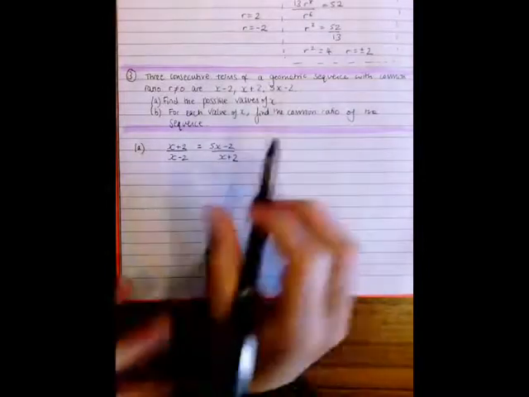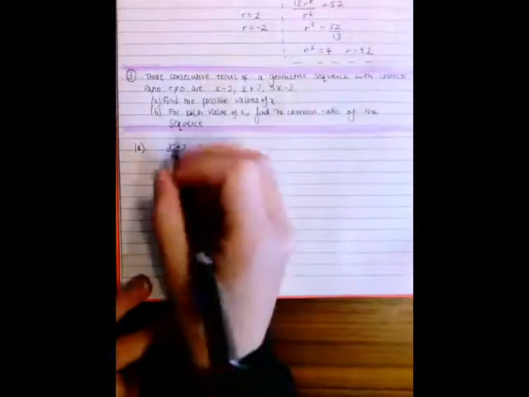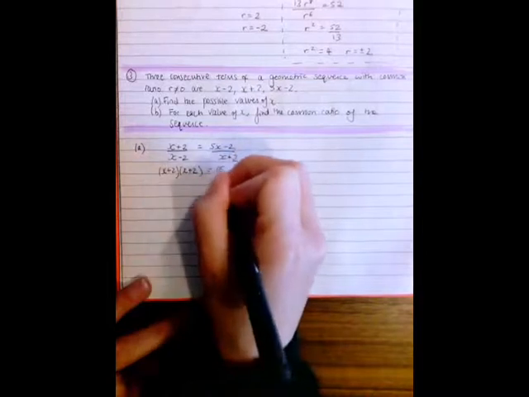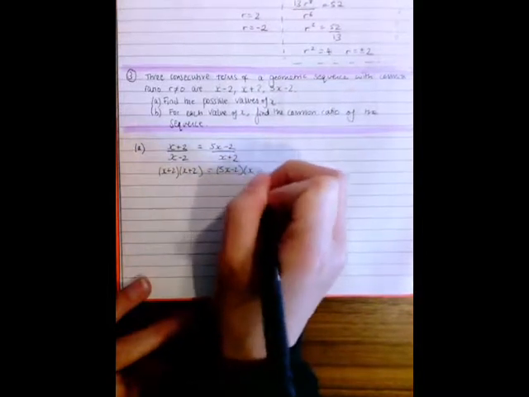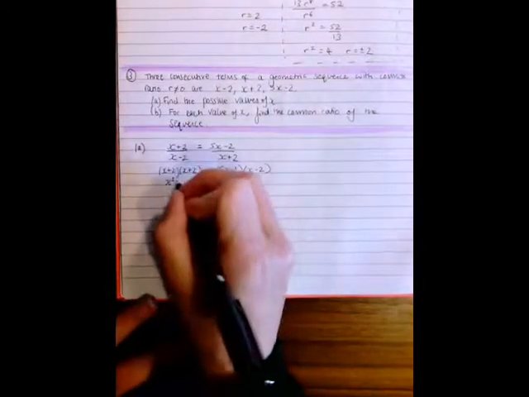Then this becomes more of an algebraic problem to solve. So I'm going to do some cross multiplication. I'm going to have x plus 2 times x plus 2 on this side, and then 5x minus 2 times x minus 2 here. Then you want to expand both brackets.